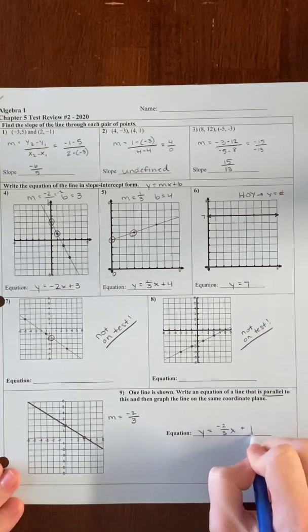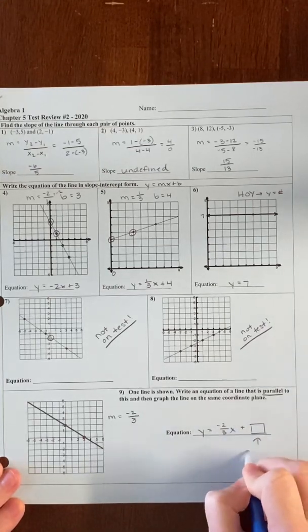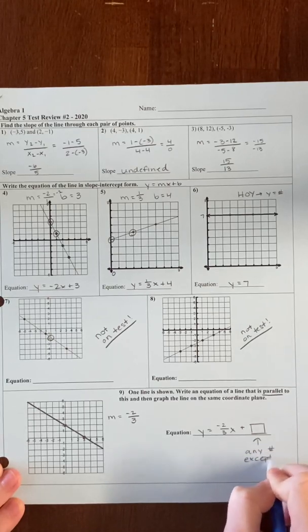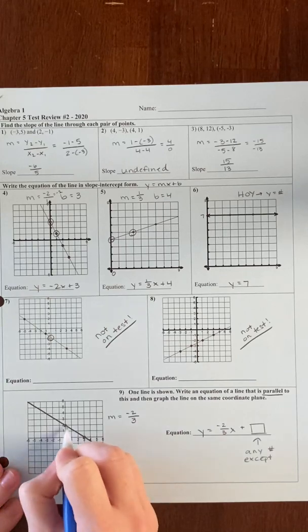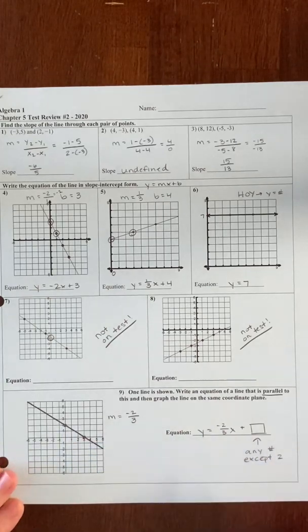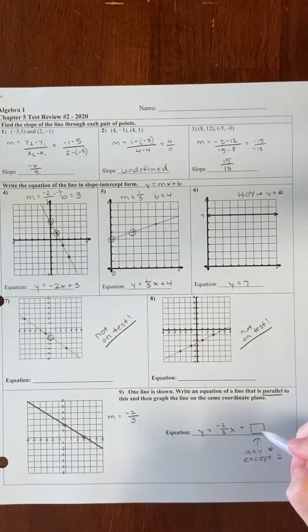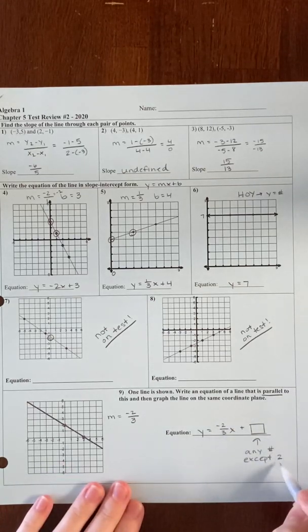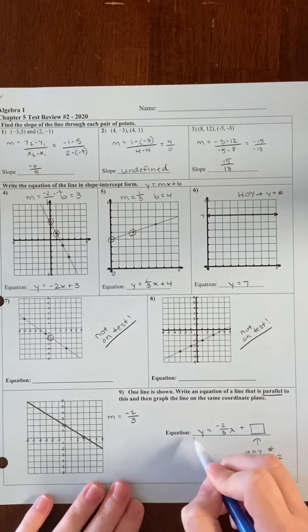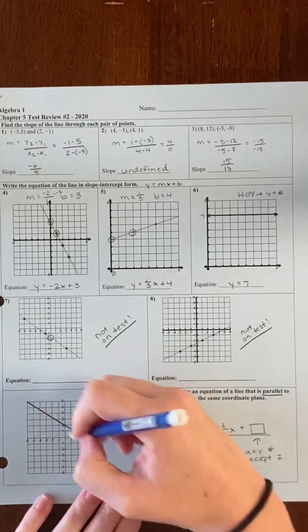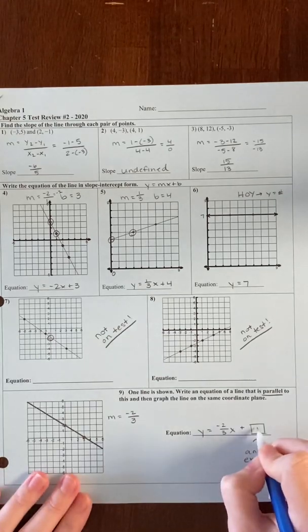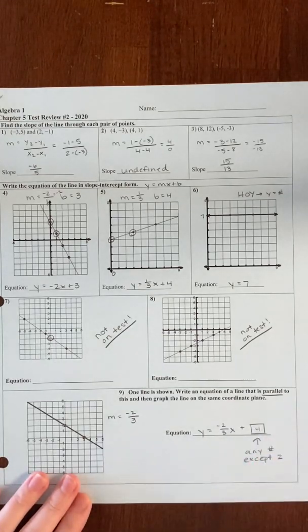Now, the y-intercept can be any number except whatever the y-intercept is of the line that's already given. So this y-intercept is 2. So the y-intercept of our new line, a line that's parallel to this line, can be any number except for 2. Because if we plug in 2 as our y-intercept, the line I'm writing and the line I'm given would be identical, not parallel. So say, for example, we want it to be 4.